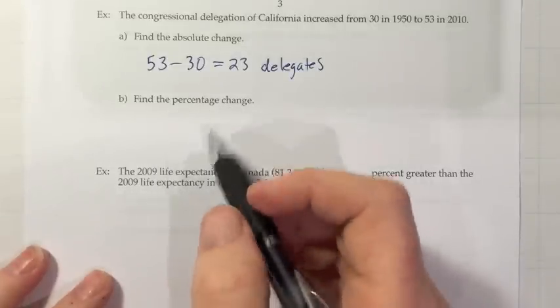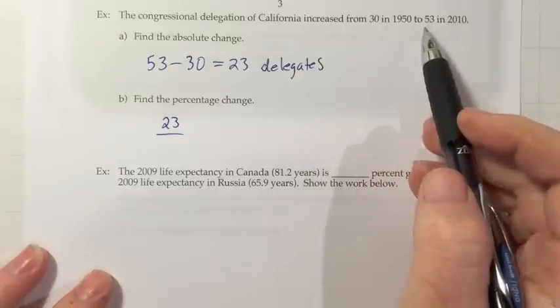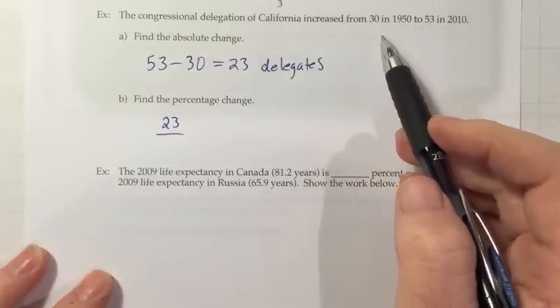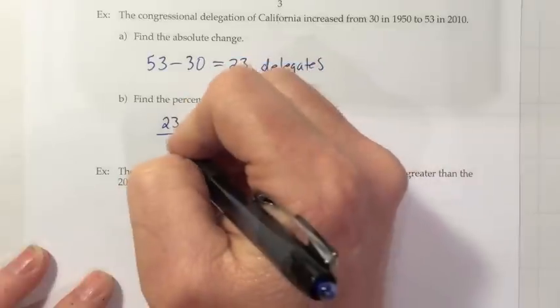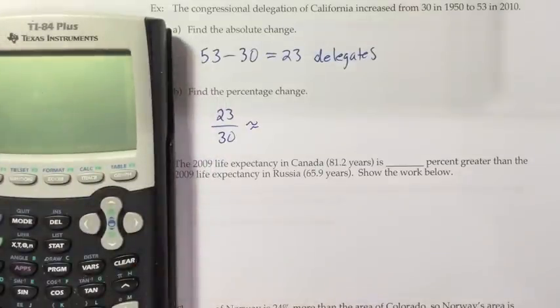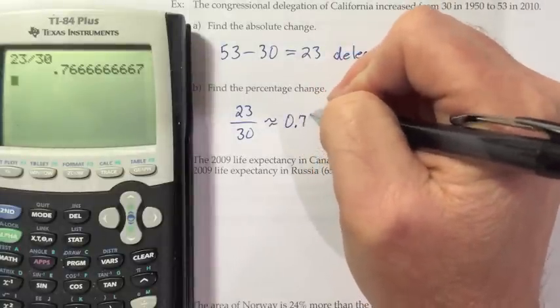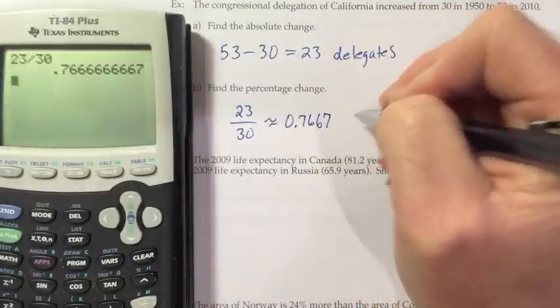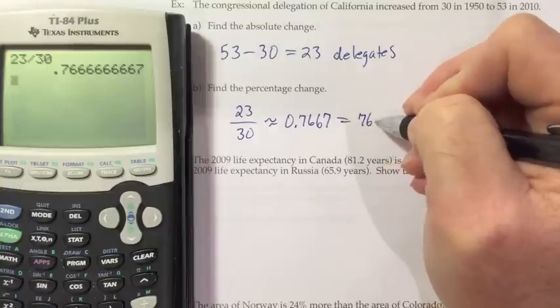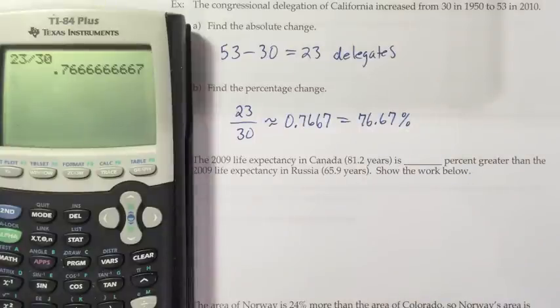Now, when we go to do the percentage change, we'd take that absolute change of 23, and we would either divide it by the 30 or the 53. So if you look back at that definition on the previous page, we're supposed to divide by the older number, which would be 30. And if you do that, 23 over 30, let's see what we get. So 23 over 30 is approximately 0.7667. Moving that over 2 spots and adding the percentage, 76.67%. So it's been a huge increase for California from 1950 to 2010. If it was a 100% increase, that would mean it had doubled, so it's almost doubled since then.